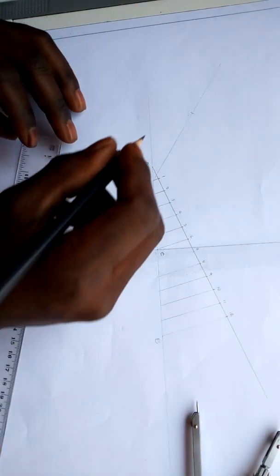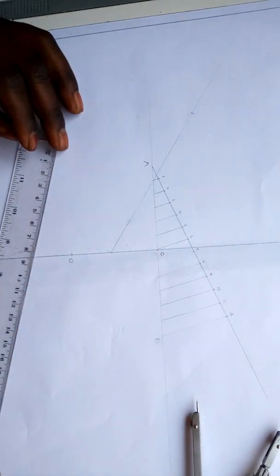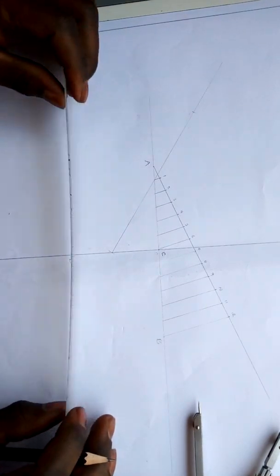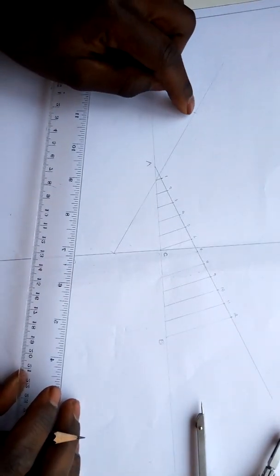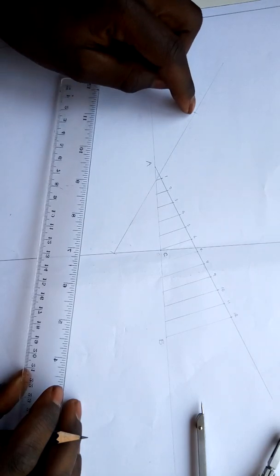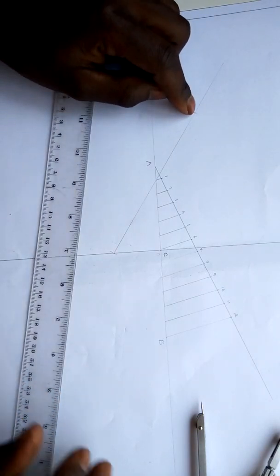So that's my 56. From my 56, I have to make an angle of 120.